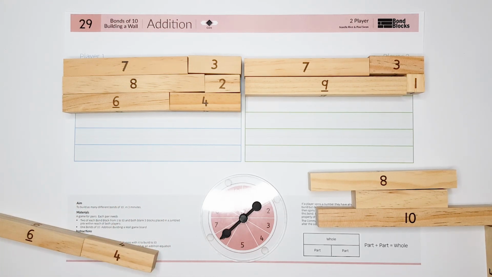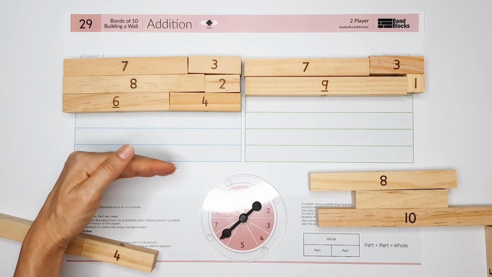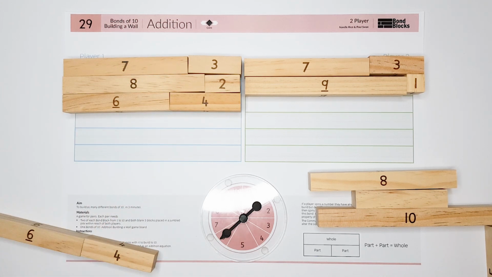Well done. And we would keep playing until either one of us finishes the wall or the 3 minutes is finished.